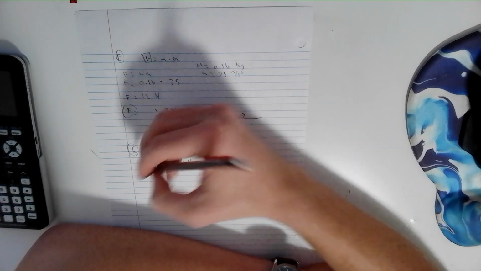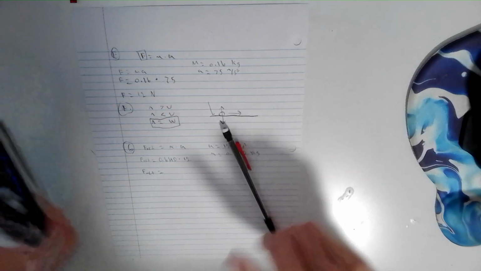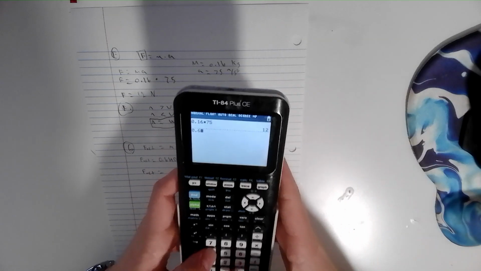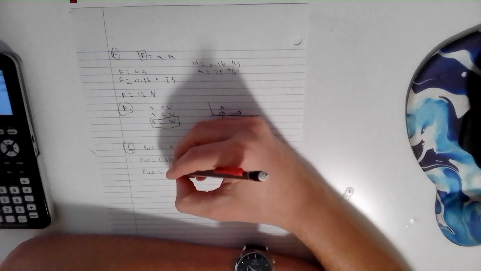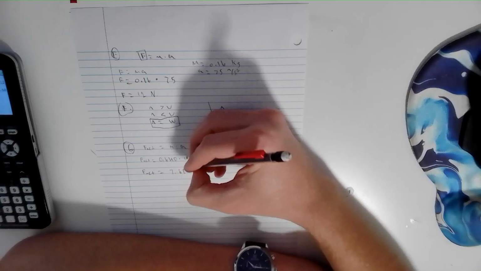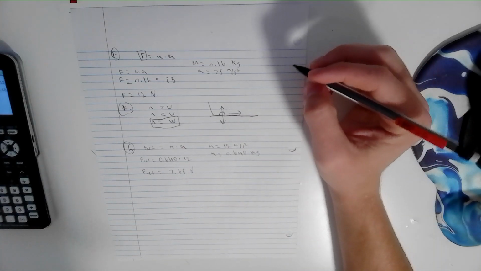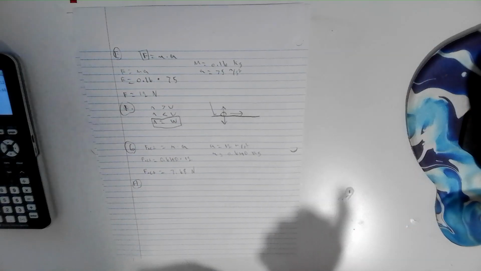Now we solve for that: 0.640 times 12, we get 7.68, and that's 7.68 newtons, because force is always in newtons. Okay, all right.